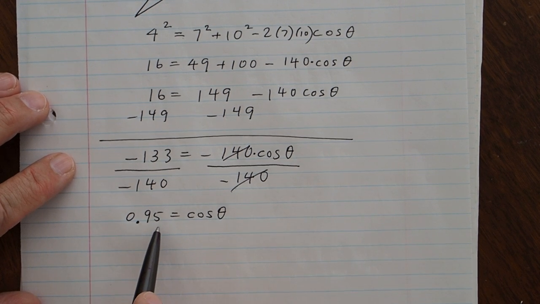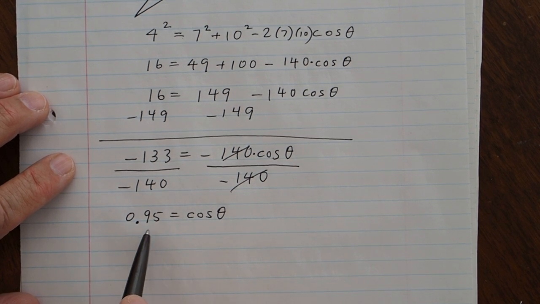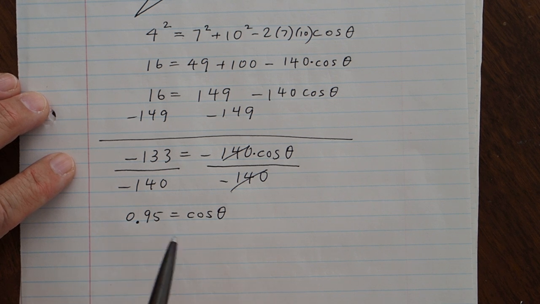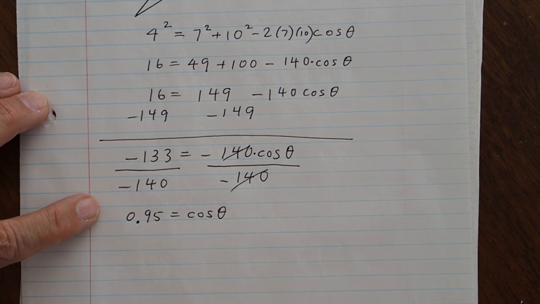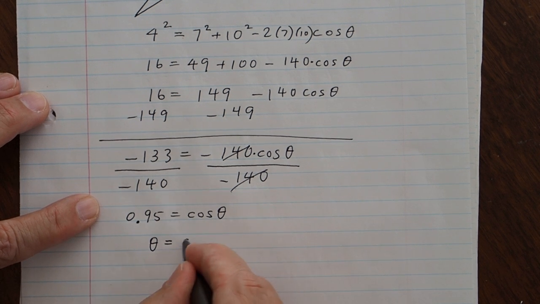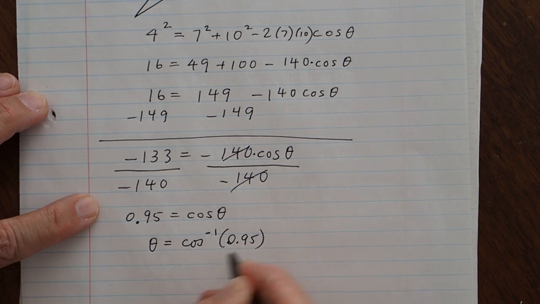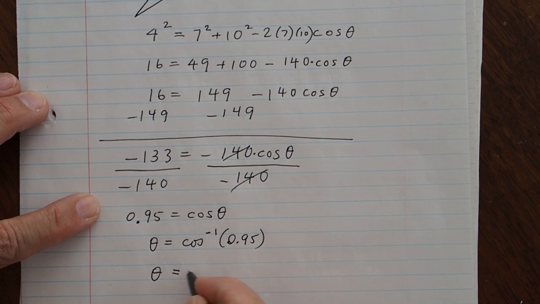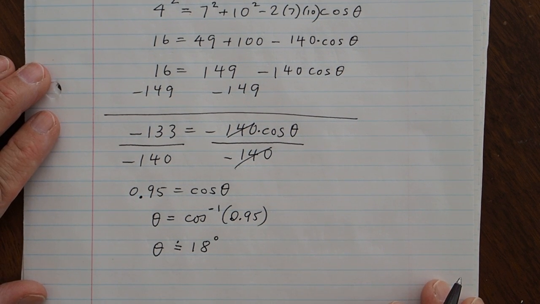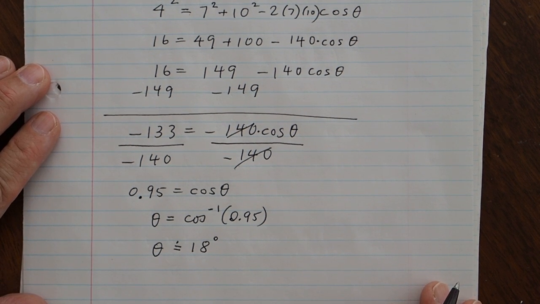Normally you would track 4 decimals, but in fact this simplifies to precisely 0.95, a 2 decimal expression. Now to find the value of theta, you take the inverse of this, and that's inverse cos of 0.95, and that gives you theta is approximately 18 degrees on your calculator. And that's how you use cosine law, those 2 situations. For everything else, there's sine law.